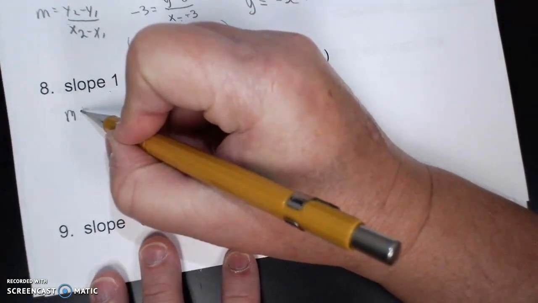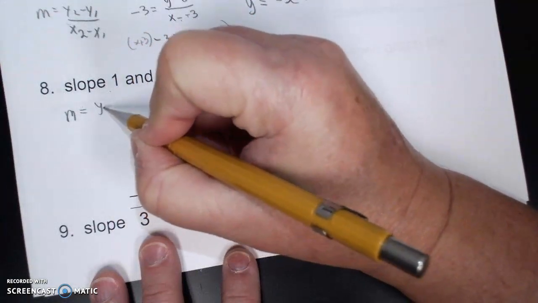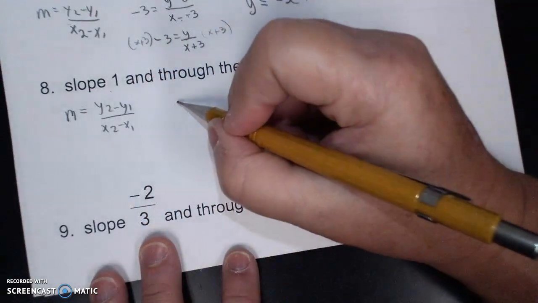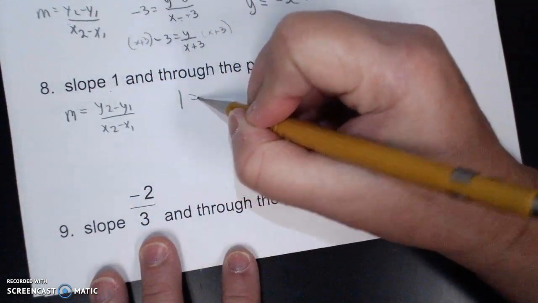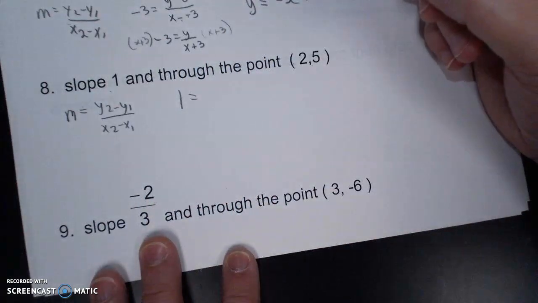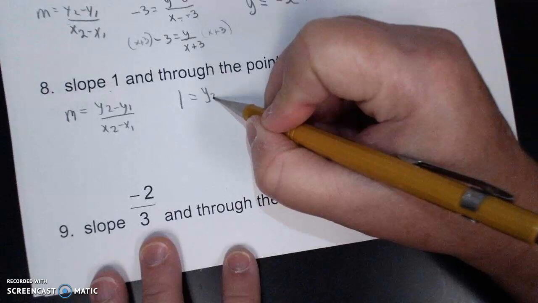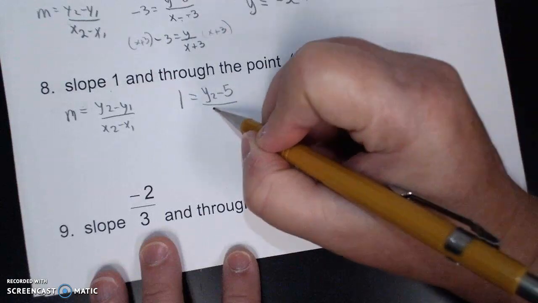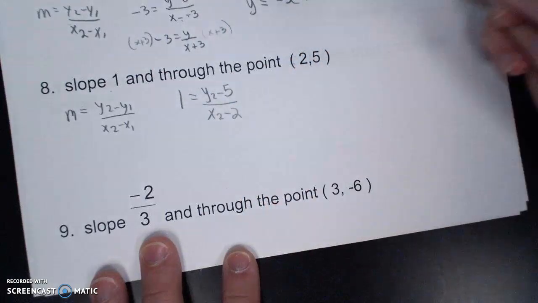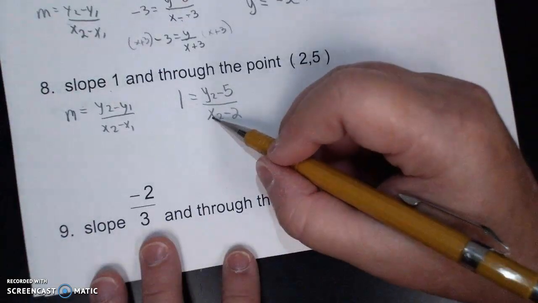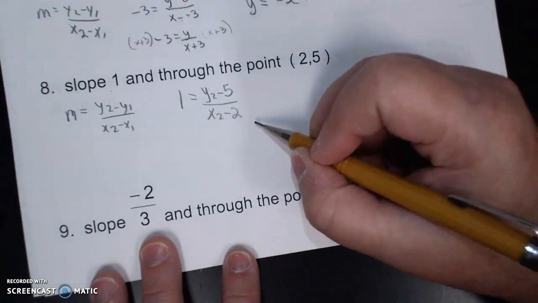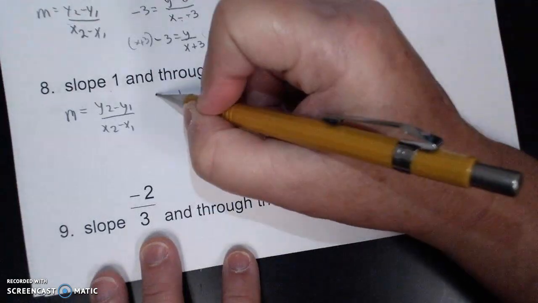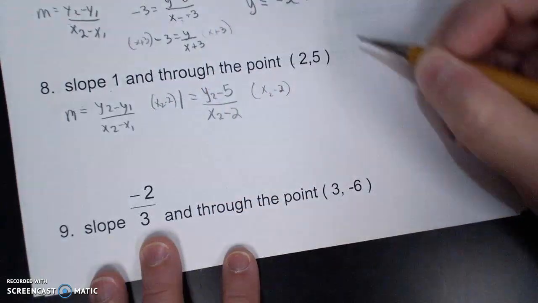You can go m equals y2 minus y1 over x2 minus x1. Your slope is 1. Your point is a point minus the y. Your other point, x minus the other point. I'm going to change these to variables and multiply by x2 minus x1 on both sides.